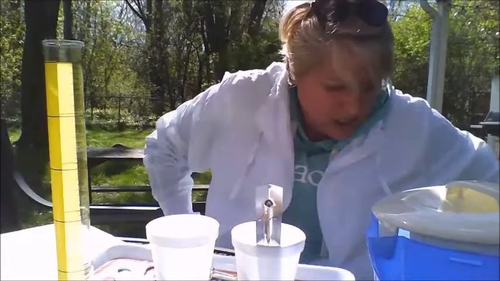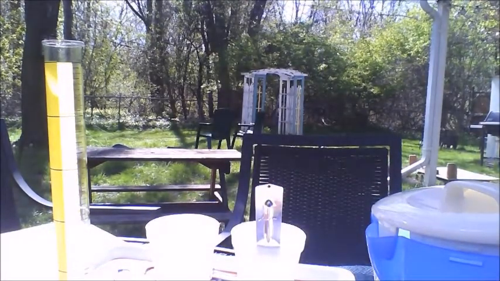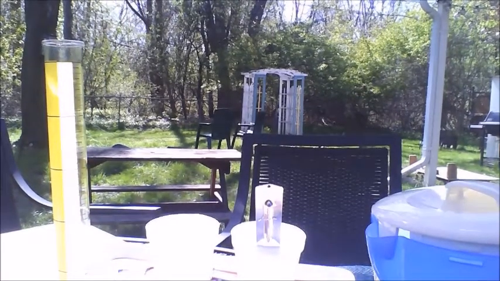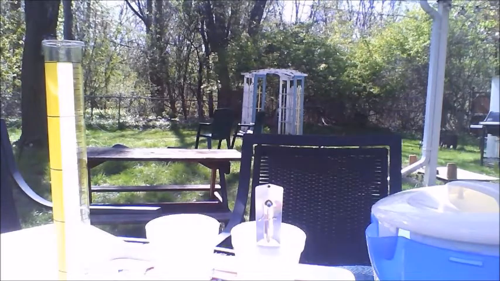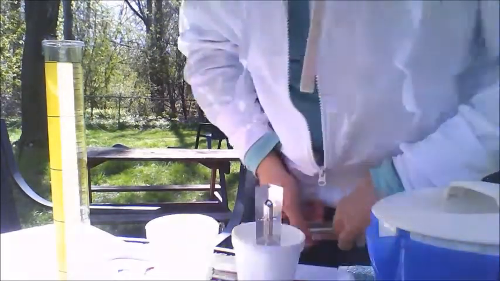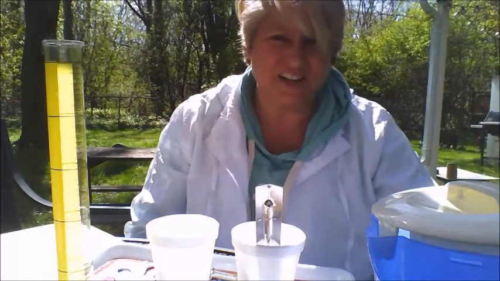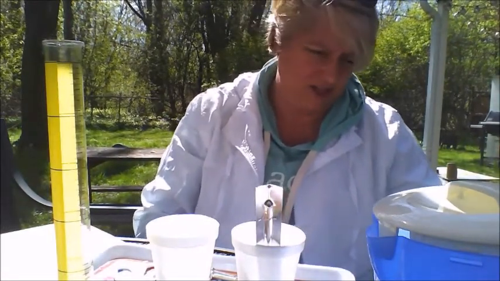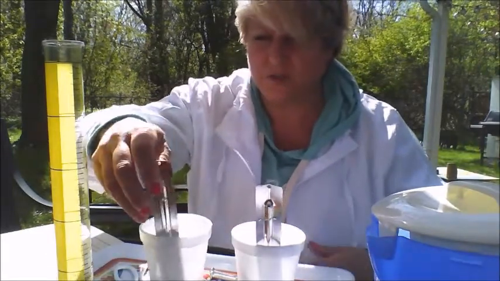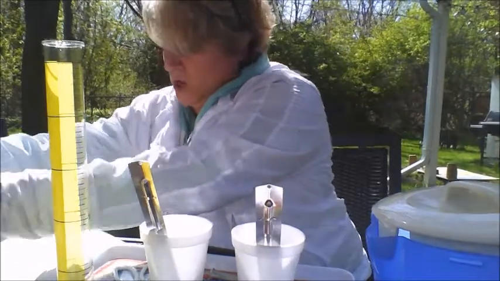Okay, so cup 1 has a thermometer. 2 bolts. I'll give cup 2 an extra, what do you think, 30 seconds? It took me to get them out of the little crock pot here. So measuring for the cup with 4.